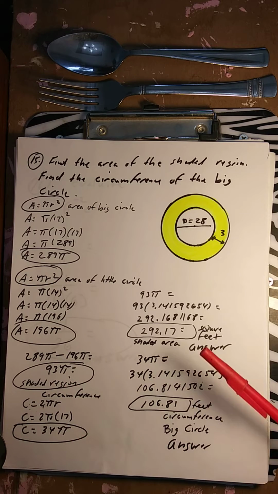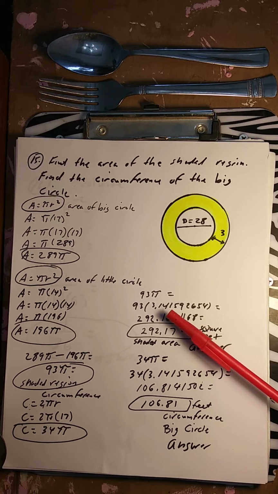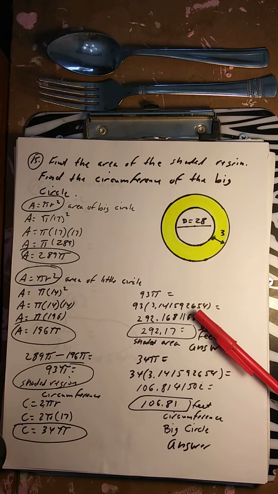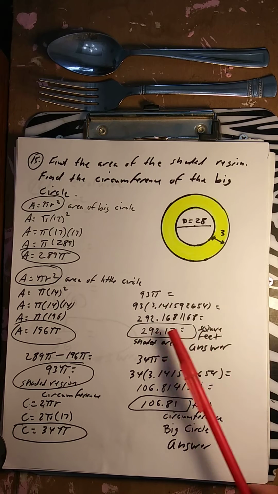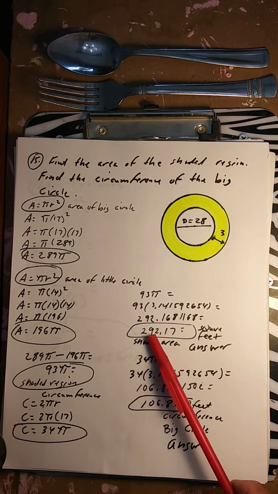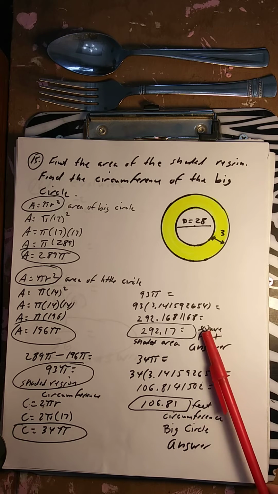Now, let's substitute in. What is pi? Well, I'm going to use this number here, 3.141592654. Stop right there. That's enough. Multiply those two numbers right there, you're going to get 292.1681168, rounded off to 292.17. That's close enough, square feet.